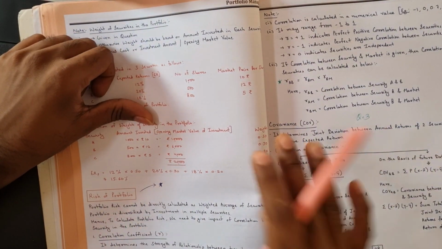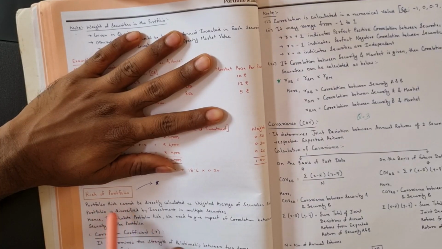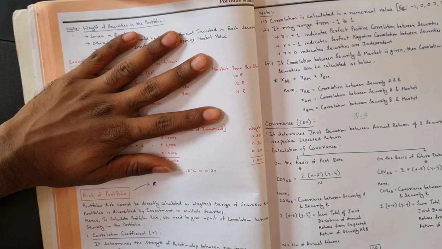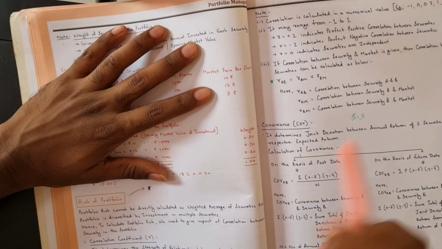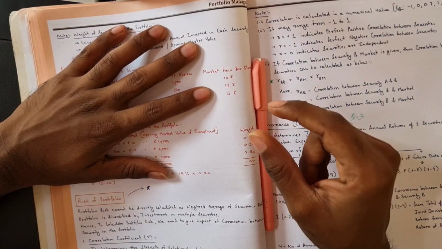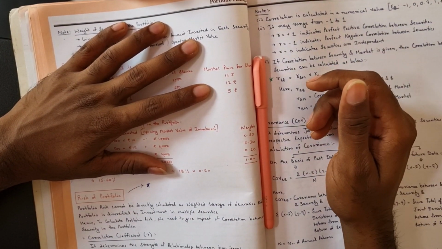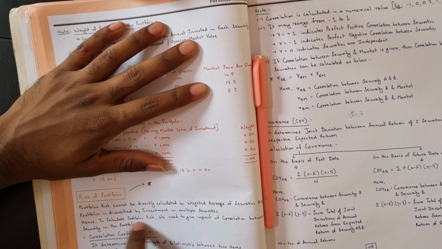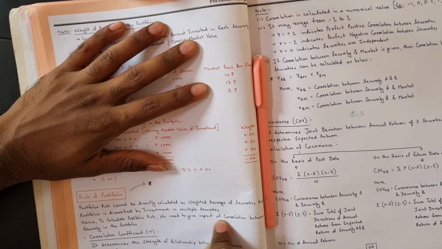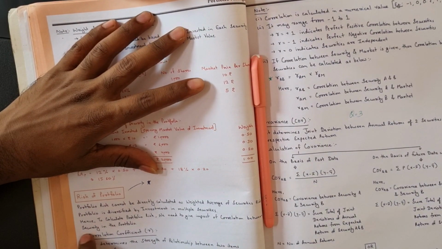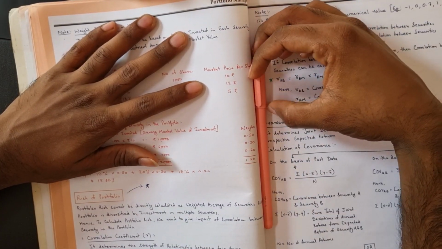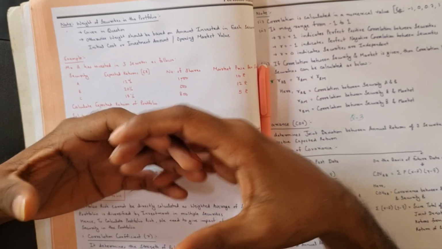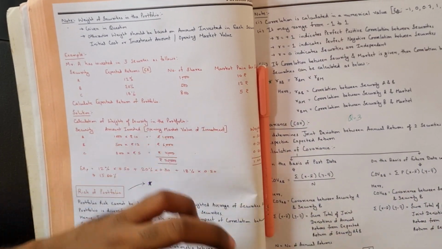The same thing is written here: portfolio risk cannot be directly calculated as the weighted average of security risk, since the portfolio is diversified by investment in multiple securities. Hence, to calculate portfolio risk, we need to give the impact of correlation between the securities in the portfolio. That's what I said, that there exists some relation between them.